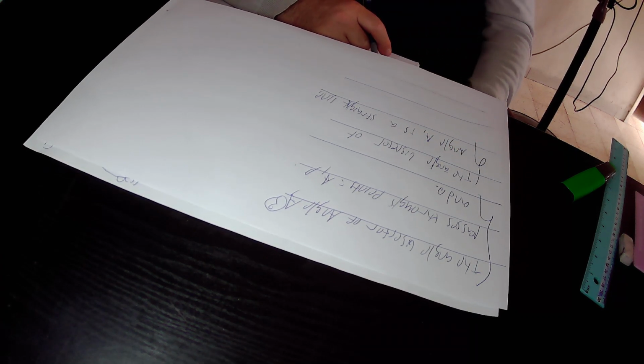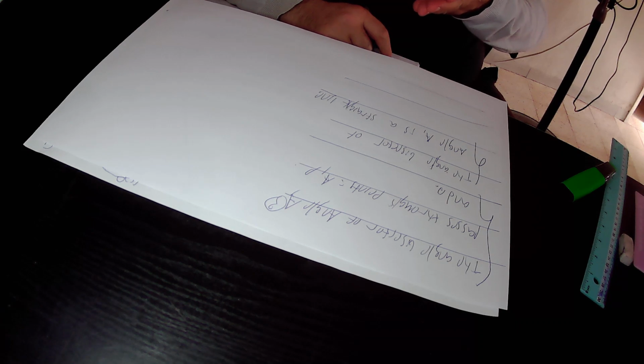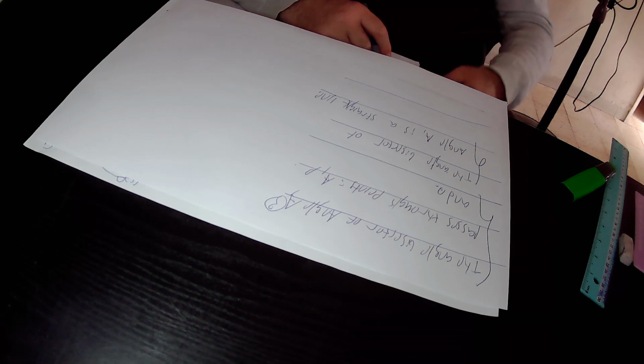And all the 3 points are passing through the straight line that is the angle bisector of angle A. Or in other words, all the 3 points A, P, and Q are located on the same straight line.